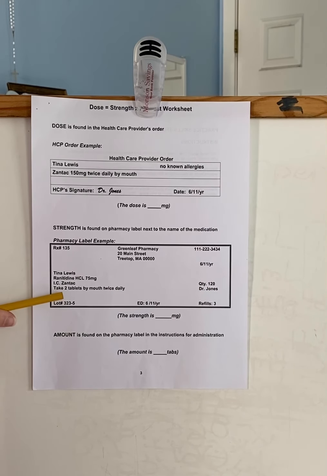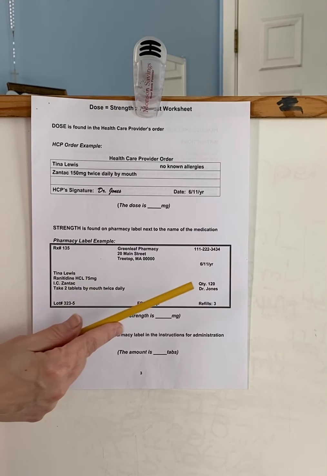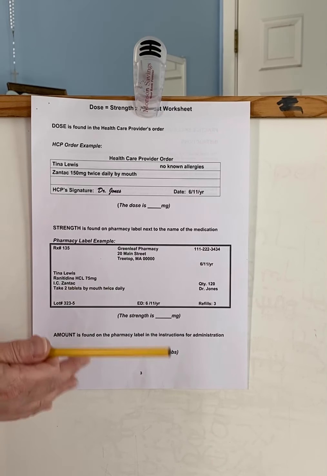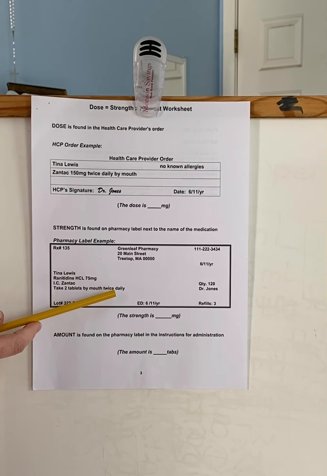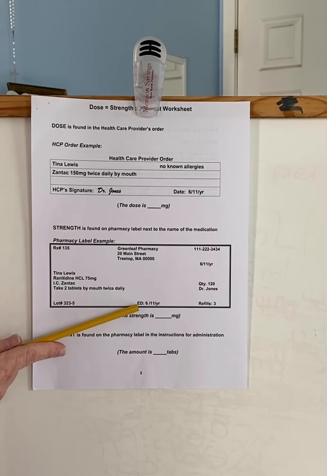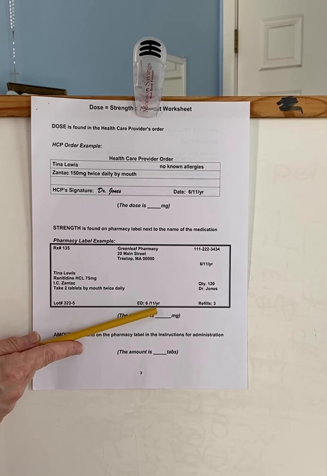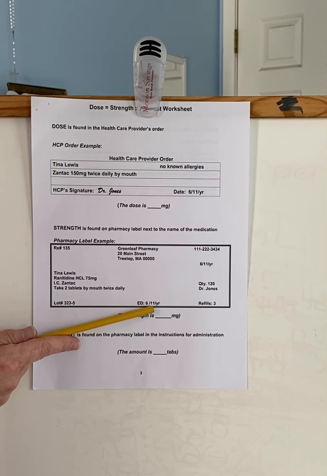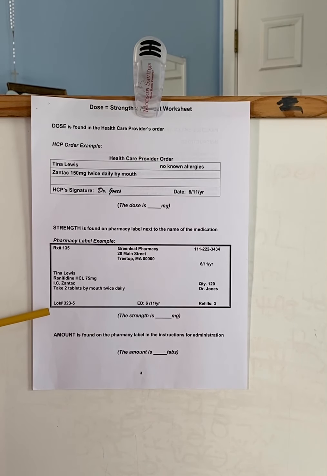Why? Well, the patient, Tina in this case, is taking 2 tablets twice a day. That means she's taking 4 tablets every day. If you divide 120 by 4, you're going to get 30, and that's the number of days in a month. So this is a 1 month prescription. She can have 3 refills. Again, this is the expiration date, ED, which is probably going to be exactly 1 year from when it was prescribed. So this would probably say 6/11/20, and a lot number for the medication.